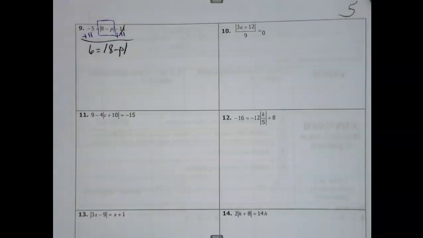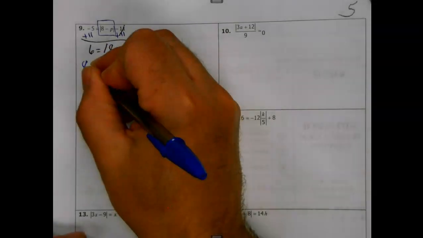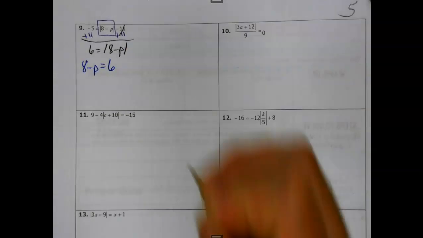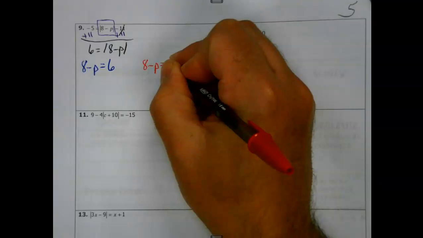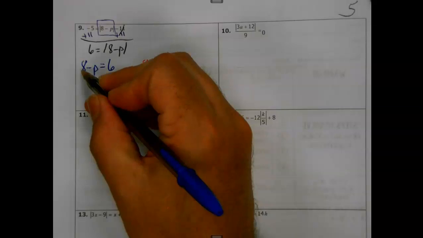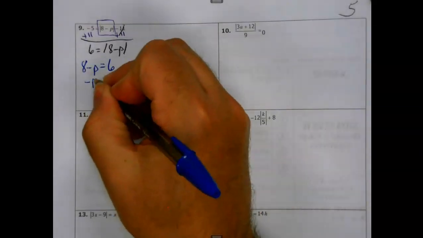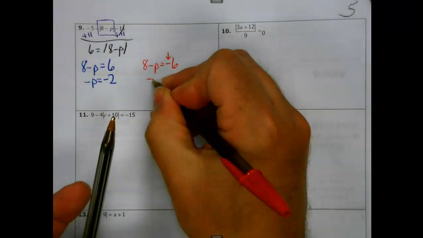And once we're to here, once that absolute value is isolated, now we're ready to split it into 2. And if you remember from yesterday, the first time we're basically just going to copy it down. And the second one, the only thing that's going to change is we're going to change the sign of the answer. So once we do that, now we're just doing regular algebra 1 things to get these solved. So we're going to minus the 8 over. We're going to do that in both. We're going to minus the 8 over.